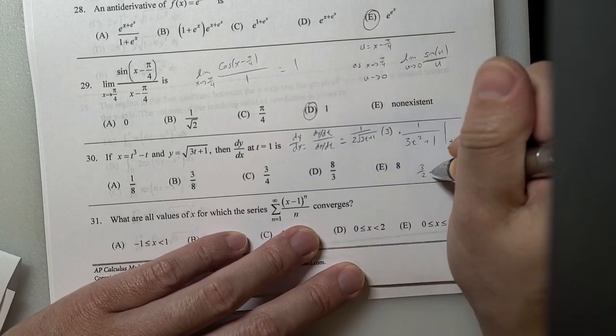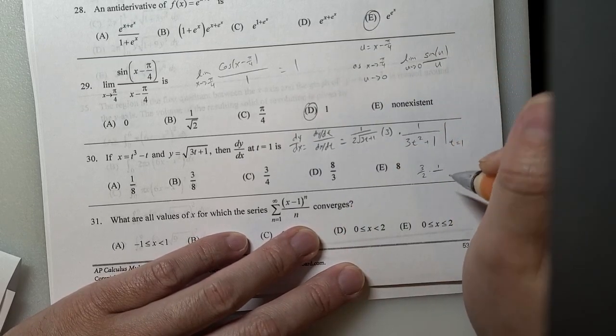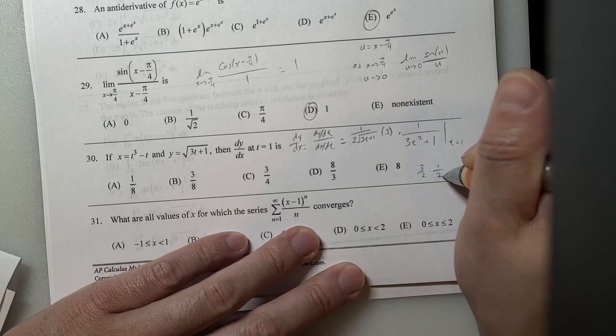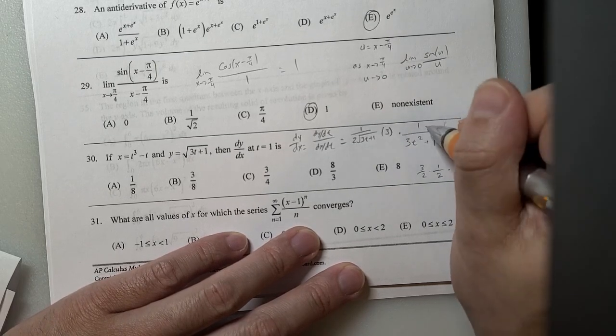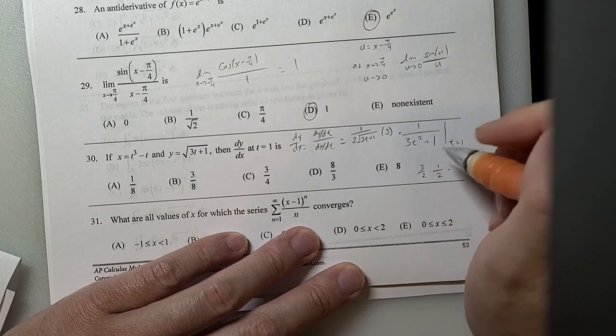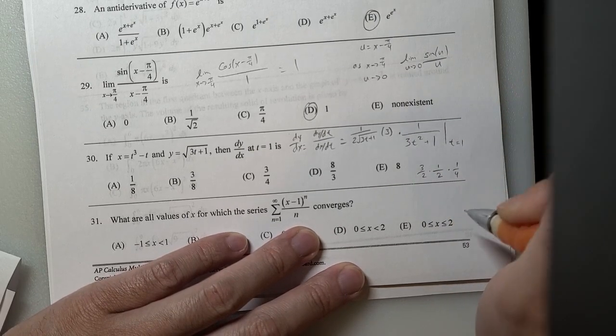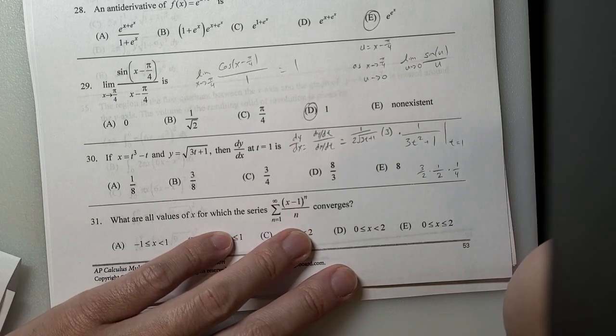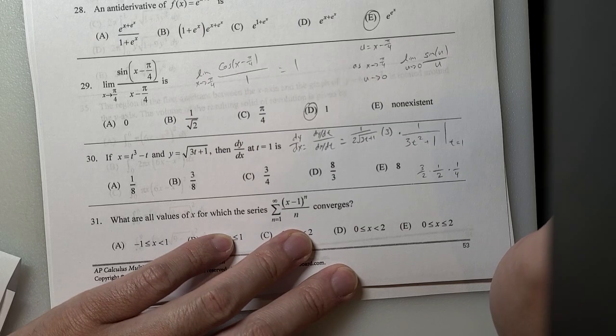This square root term would be 1 over what? 3 plus 1, which is 4, so 2 square root 4, which is 2. This one would be 3 minus 1, which is 2, something like this. I did something wrong, most likely.